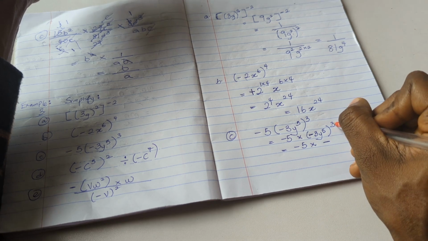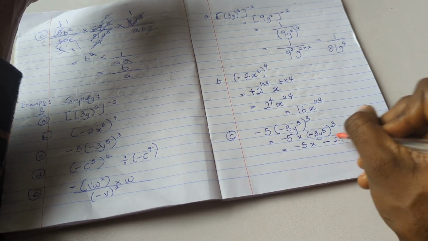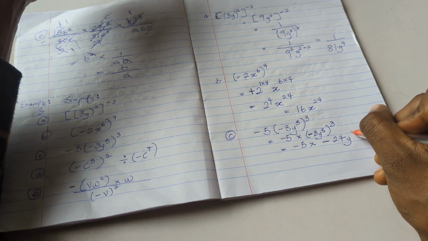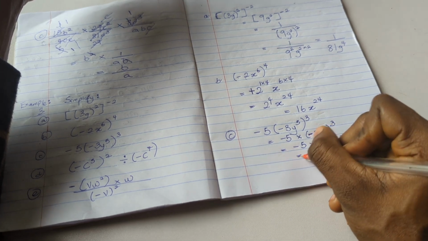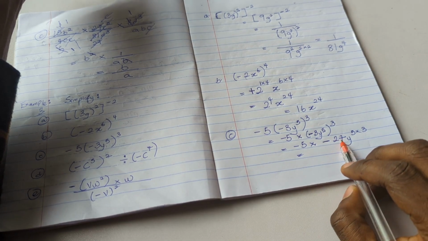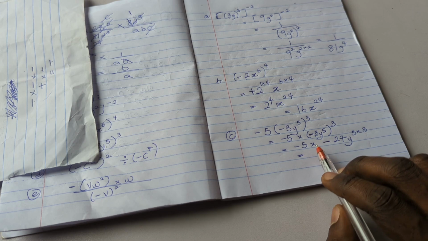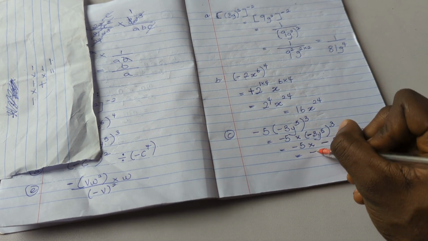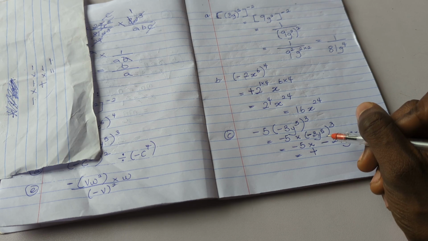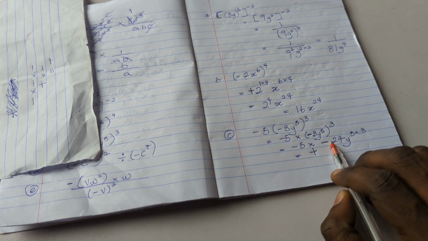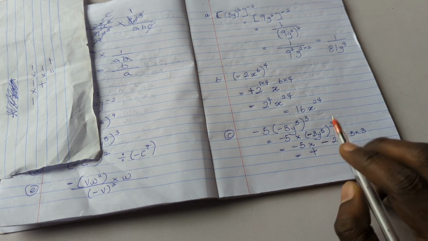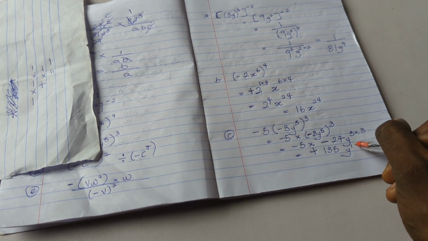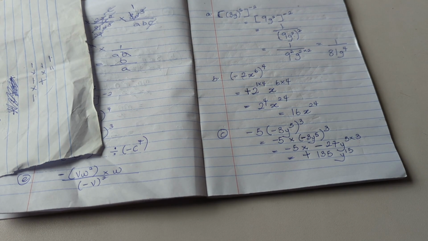3 to the power of 3 is 27. And y raised to the power of 5 all to the power of 3 is saying y to the power of 5 times 3. And now we have minus 5 times minus 27. So the first thing is that minus times minus is a plus. So we have that to be plus. And then the next thing we have is 5 times 27. So 5 times 27 gives 135. And we have that to be y to the power of 15. So that's the answer to that.